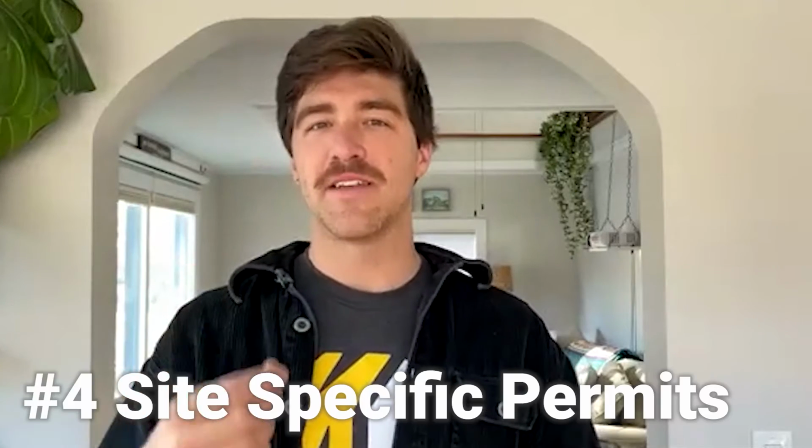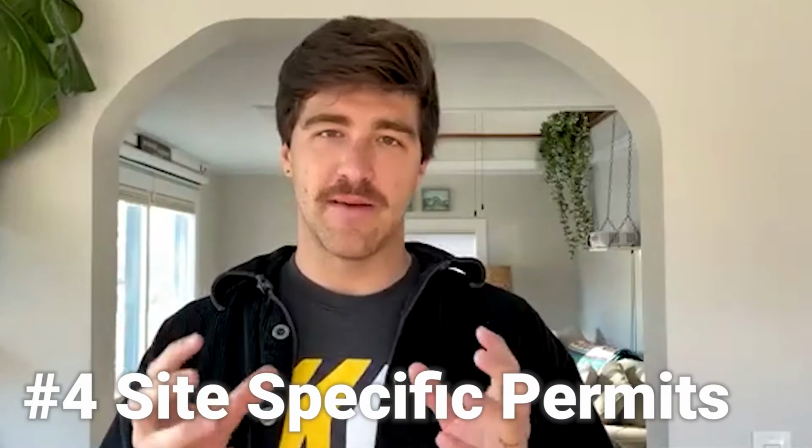Number 4, site-specific permits. I can't go through all of the examples of site-specific permits, but let me give you a few. One, if you live in Los Angeles County and you're going to build an ADU within 10 feet of a utility easement, you need a utility easement permit. Other examples include if you want to remove, for example, a heritage tree, or if your ADU is determined to have an outsized impact on your neighbors. These are all additional permits that you may need and are site-specific. That's why it's so important to hire a local designer that has a really good knowledge of your specific zip code, your specific process. They know how to get permits issued for your address.